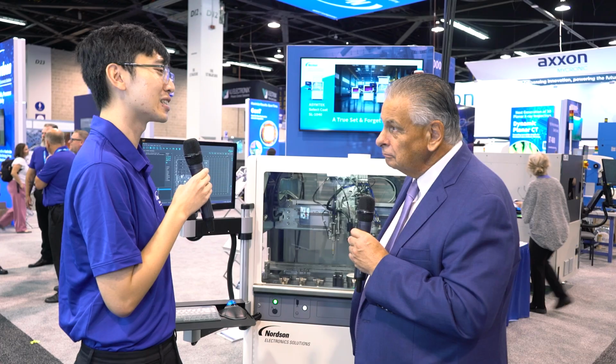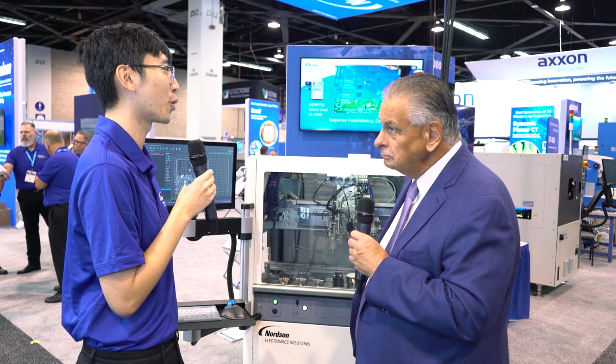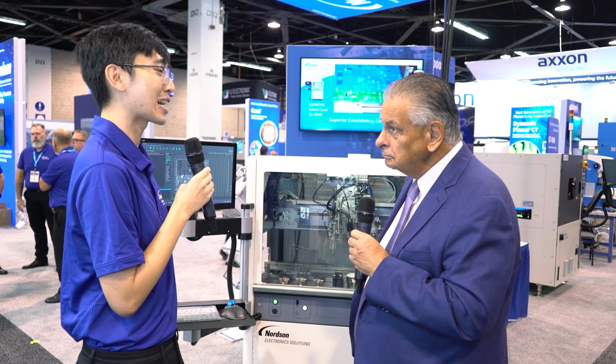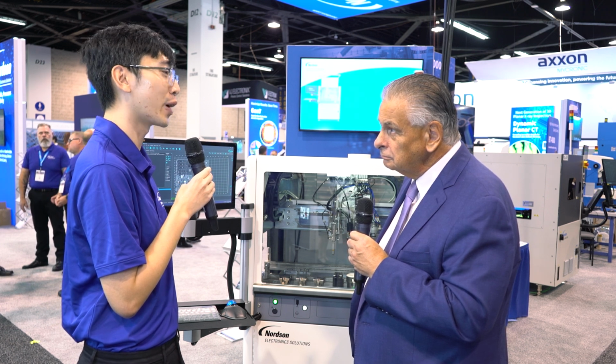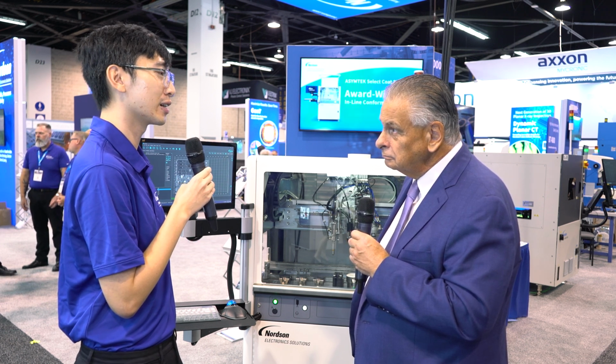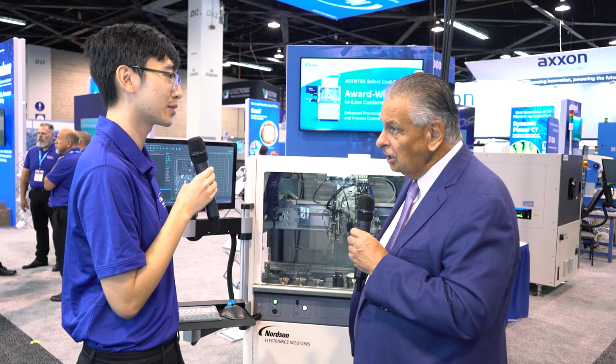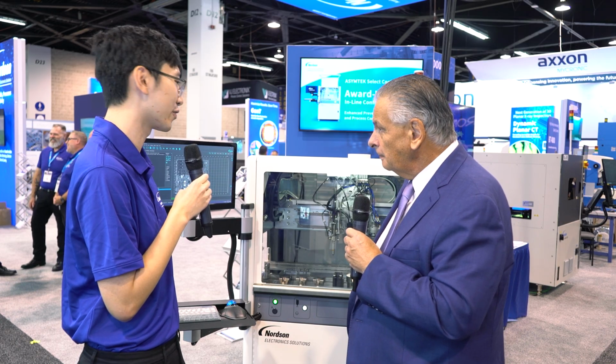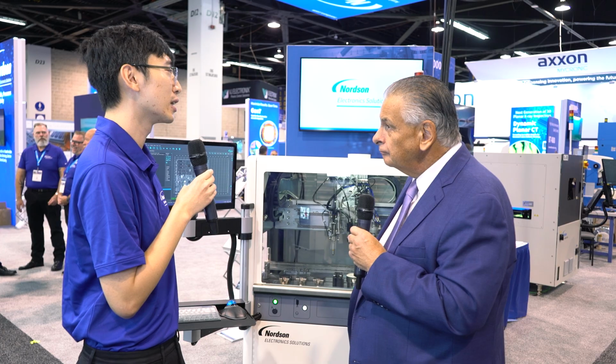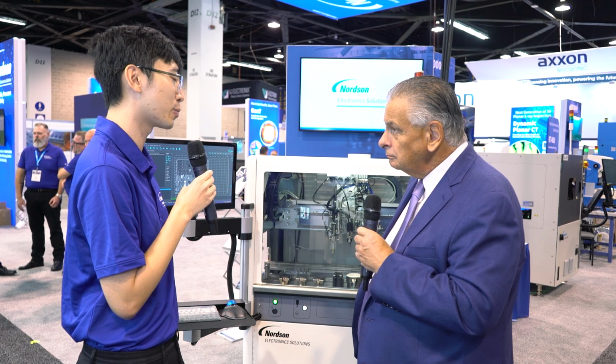When it comes to avoiding masking, it really depends on the type of material you're using as well as the board design itself. Sometimes if the board is very compact and all the components and keep out zones are very close to each other, it's hard to avoid material wicking over into those keep out zones. But we try our best at Nordson to give users the tools to be able to avoid having to manually mask as much as possible.